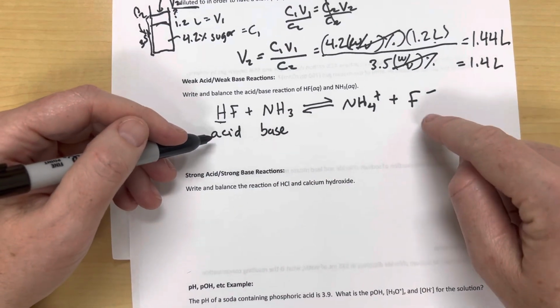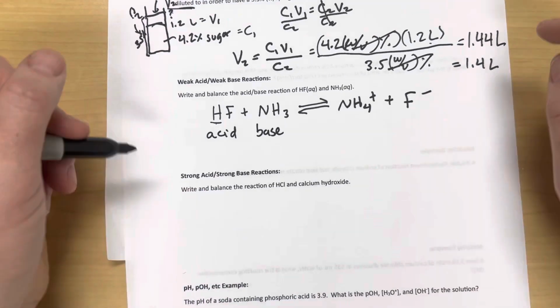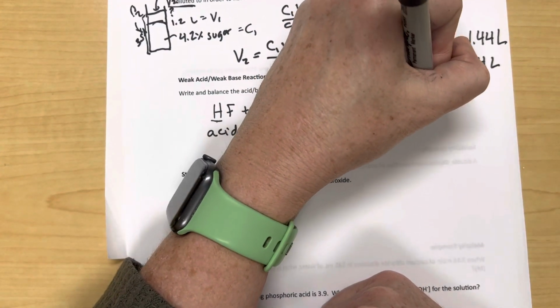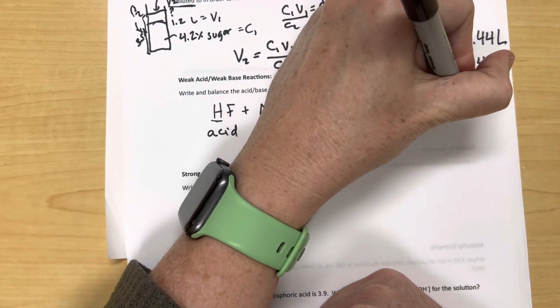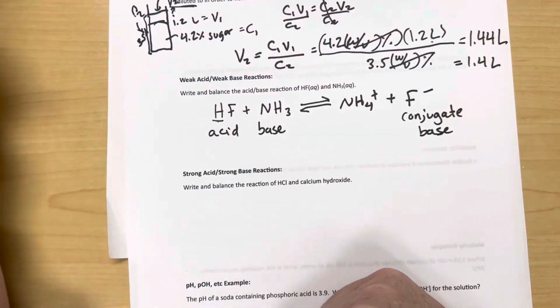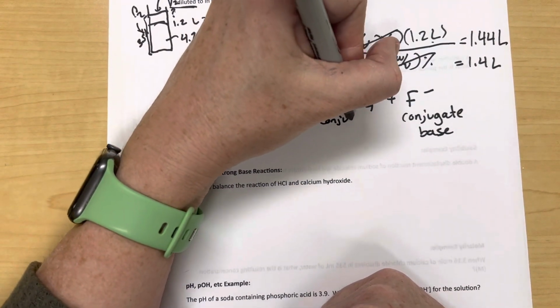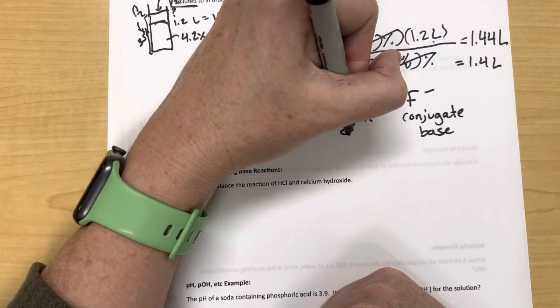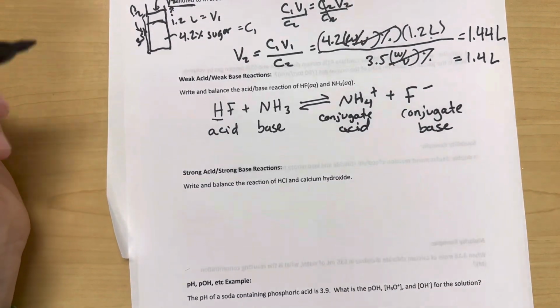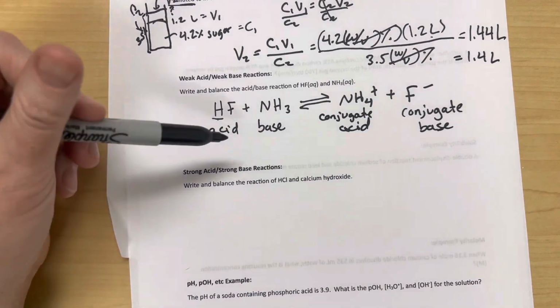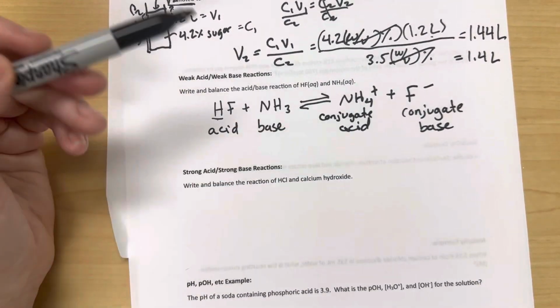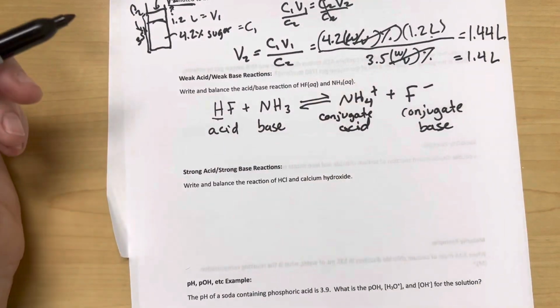Meaning this over here, if this is the acid, this thing without the H is going to be the conjugate base, and this is going to be the conjugate acid. So I might ask you that as well. But in a question like this, I'm looking, do you have the full arrow? Do you have all the charges correct, etc.?